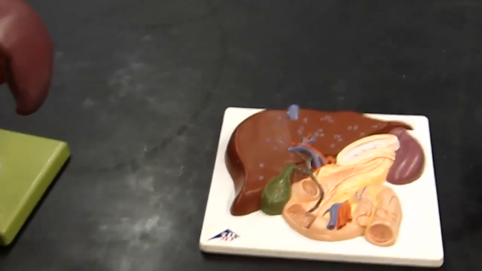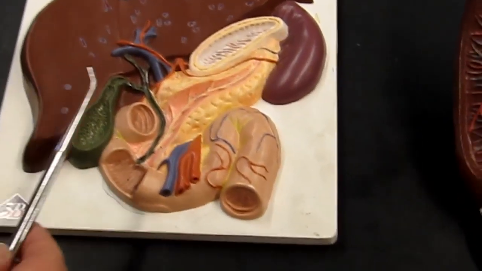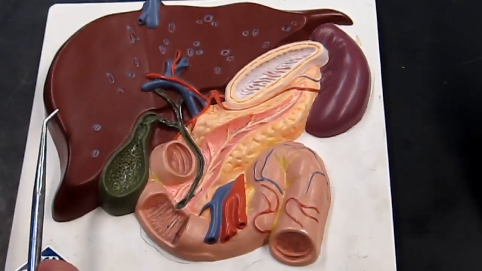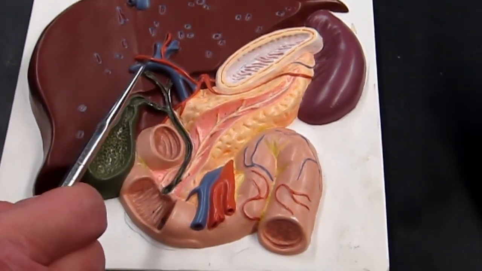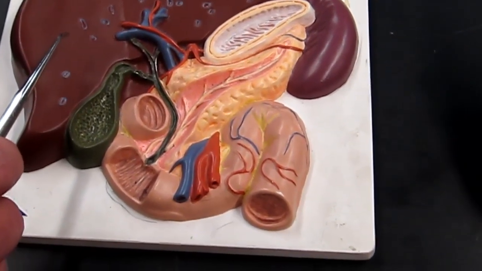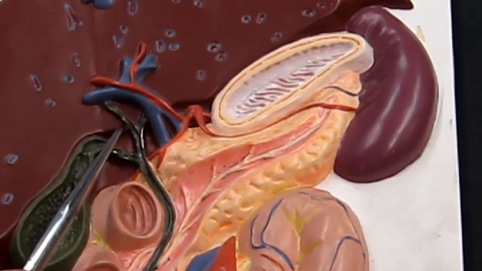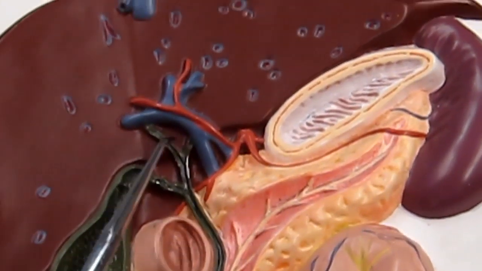Okay, as we move on, now we have a cutaway view of the liver, and we can see a little more detail on the structures that are delivering bile to the small intestine. So these are the right and left hepatic ducts here.